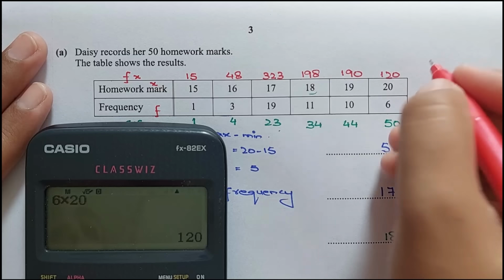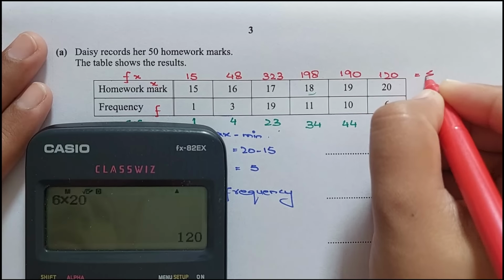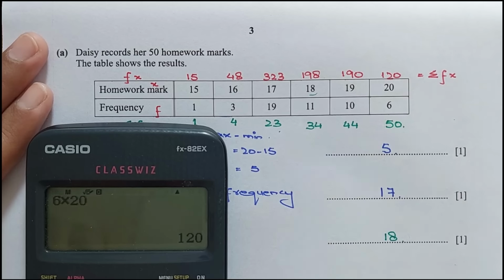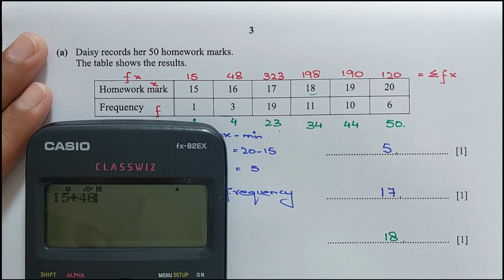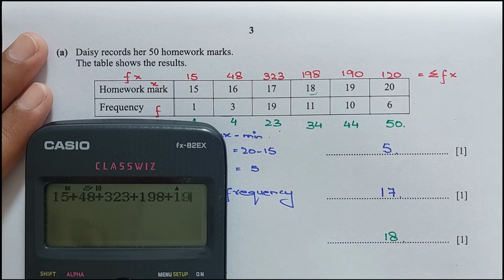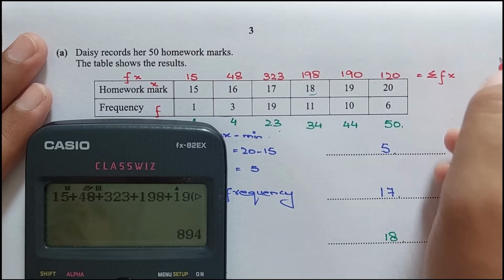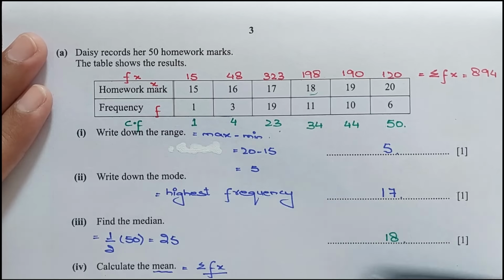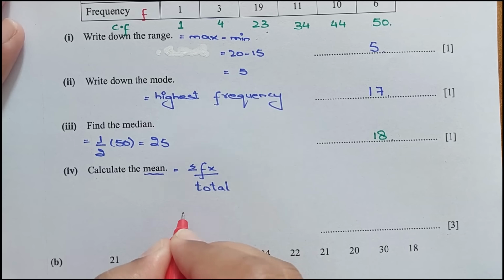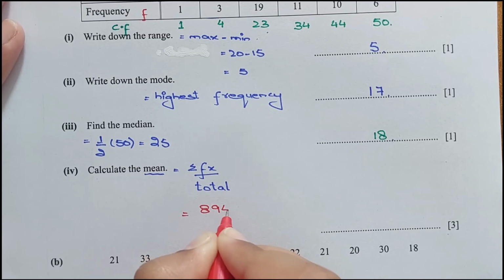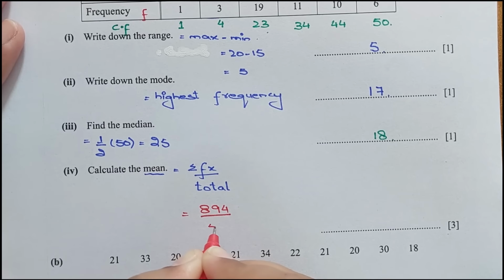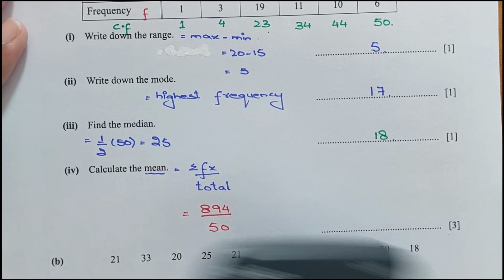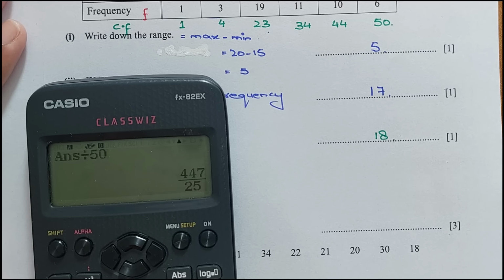This is fx. And what is the sum of fx? Add all of them. 15 plus 48 plus 323 plus 198 plus 190 plus 120, which is 894. So let me plug into the formula. That is 894 divided by the total, which is 50, which is 17.88. That is the mean.